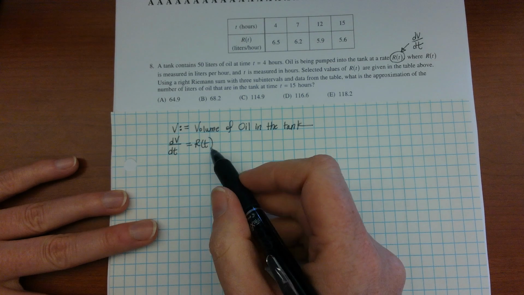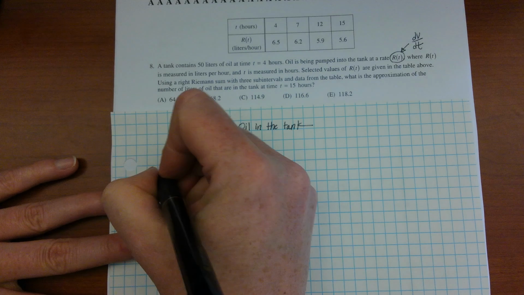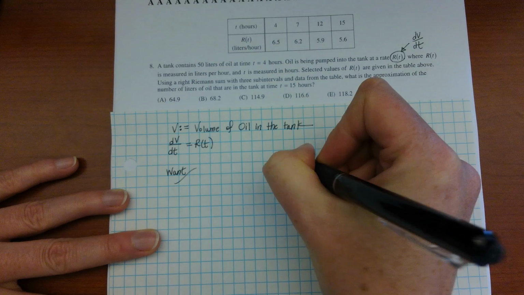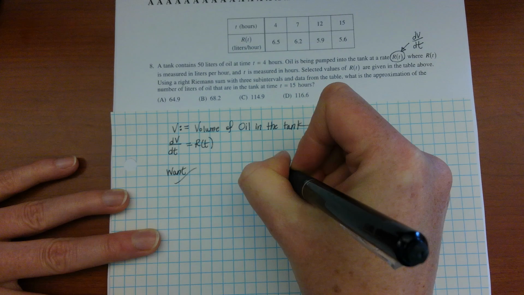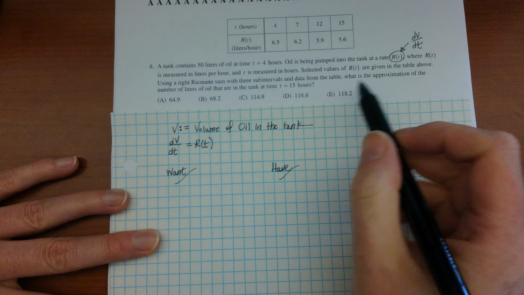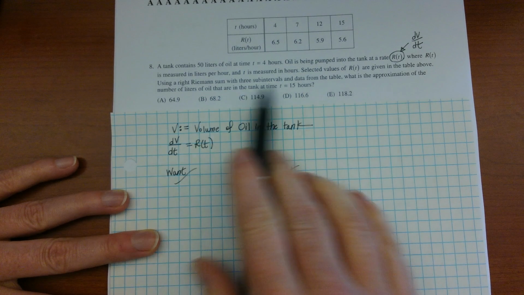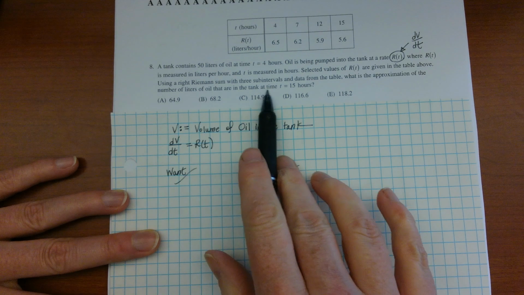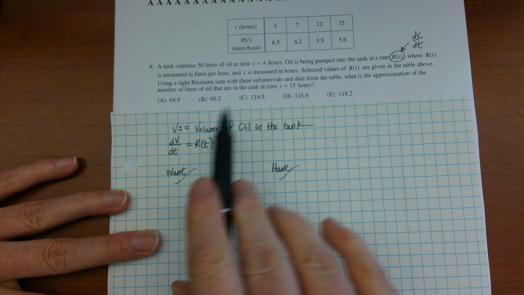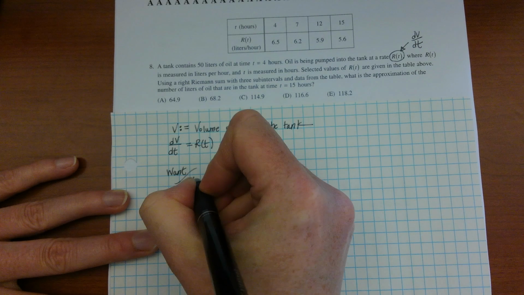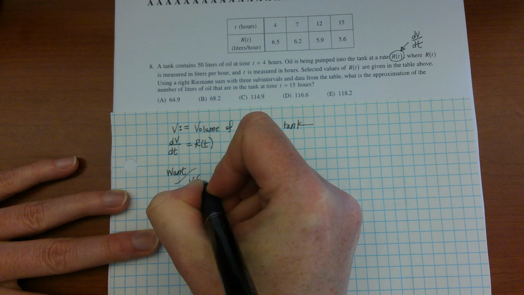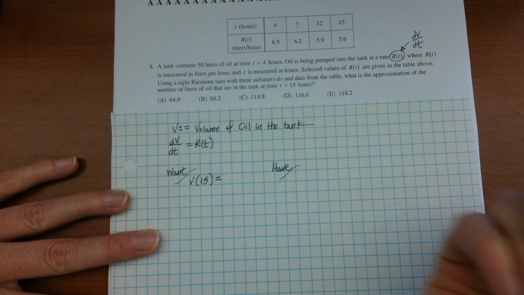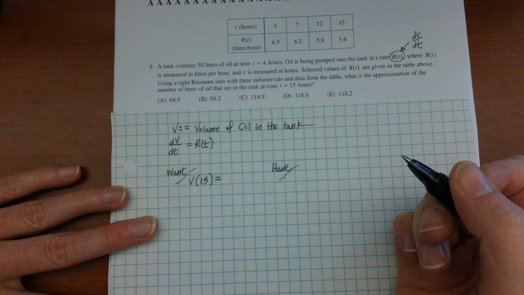Okay, so now let's talk about what is it that we want and what is it that we have. So what are they asking us for? They want to know an approximation for the number of liters of oil that are in the tank at time t equals 15 hours. So with my notation, that would mean they want to know the volume of oil that's in the tank when t equals 15. And they're saying it's okay to get an approximation as long as we do it a certain way.